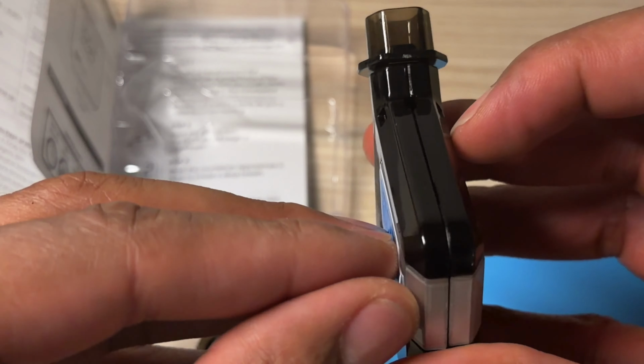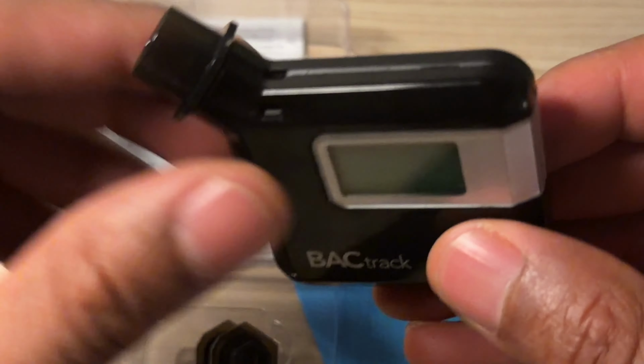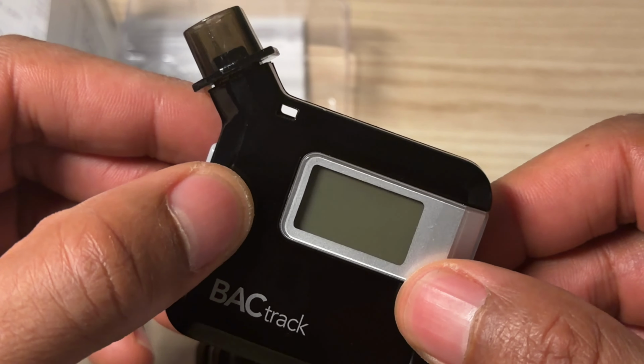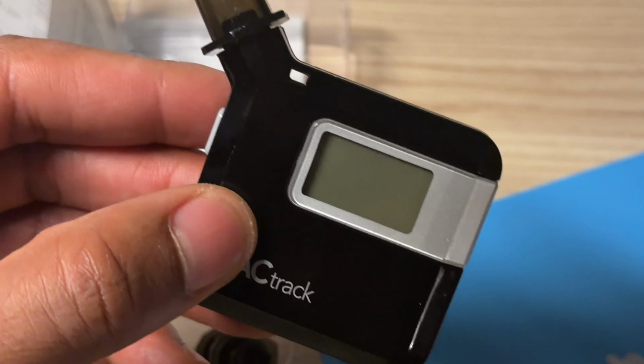I'm going to take the sticker off of the screen, and I'm going to get batteries in it and conduct the initial test before I do the test after I leave an establishment. Let's get going.